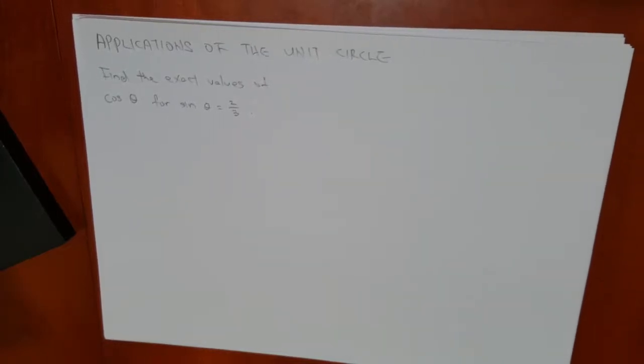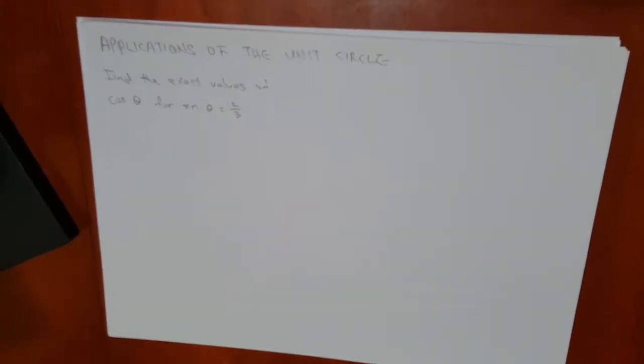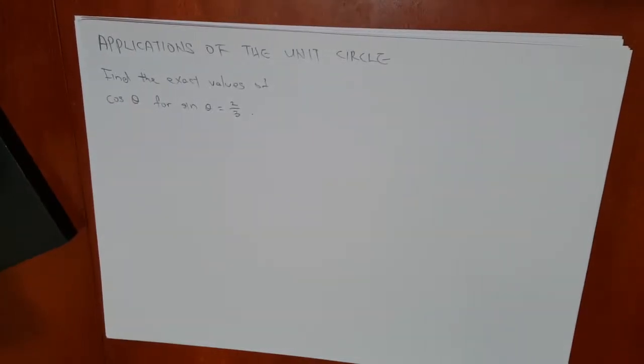Okay, the next section that we are learning is how to apply the knowledge that we learned before about the unit circle in order to solve questions. So the first question that we can see here is: find the exact values of cos theta for sine theta equals 2 over 3.